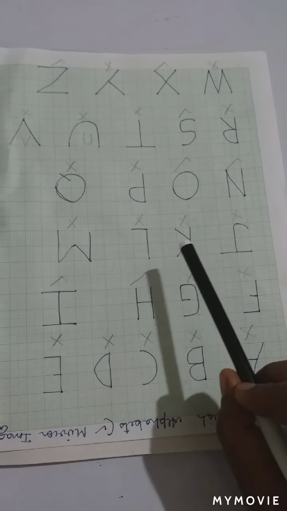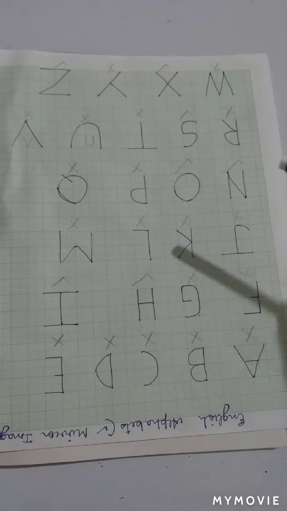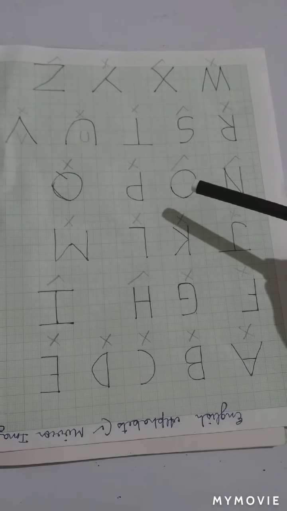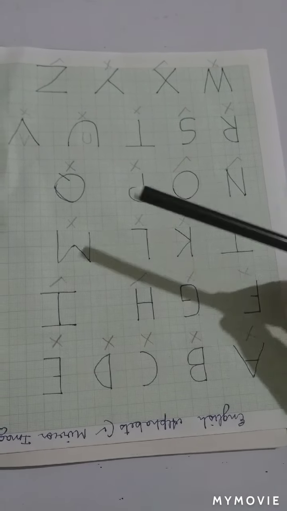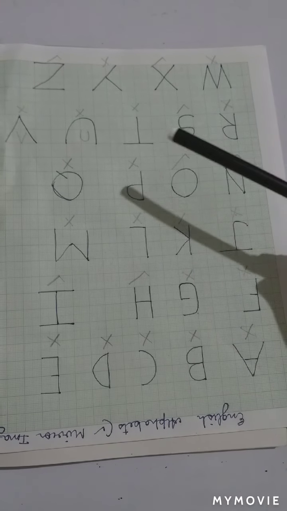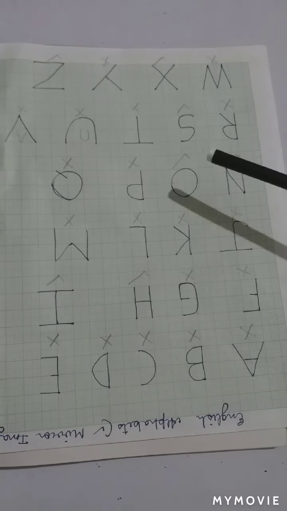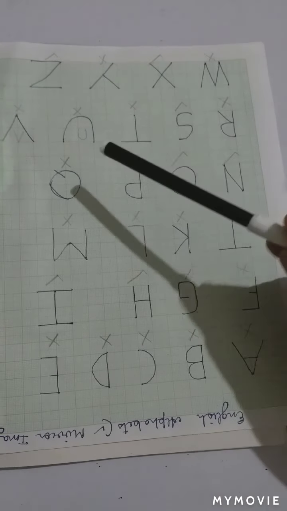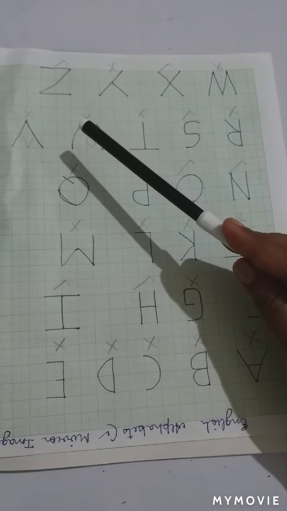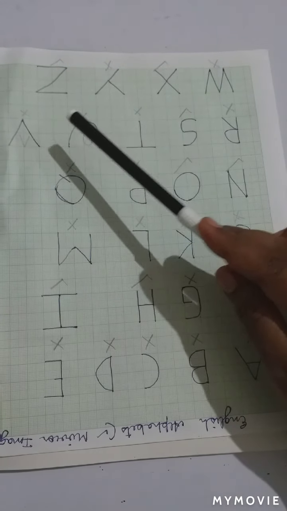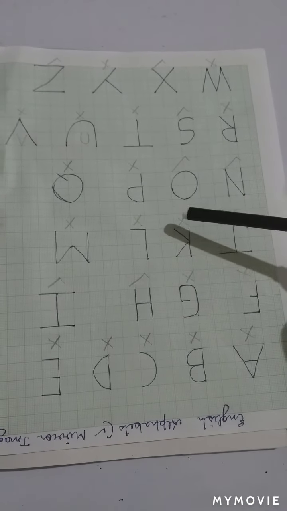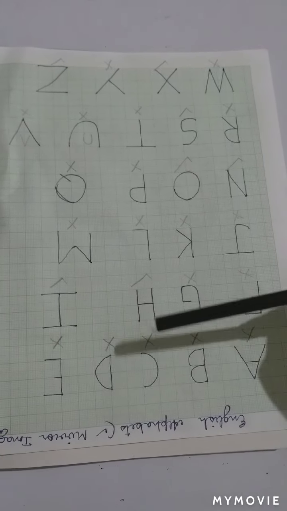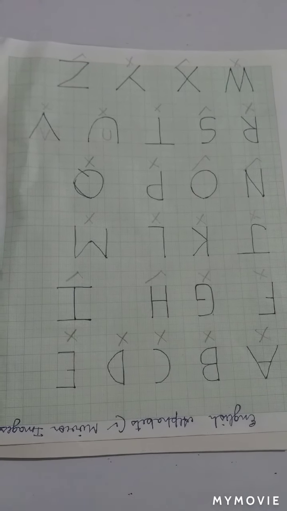Then J, K, L, M, they do not look the same. N looks the same, O looks the same, P and Q do not look the same, R, S, T, U, V, they don't look the same, and W is not the same, but X looks the same, and last Z looks the same. So how many look the same? 1, 2, then 3, 4, 5 and 6 alphabets look the same.